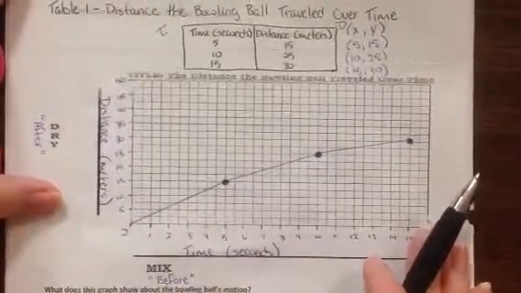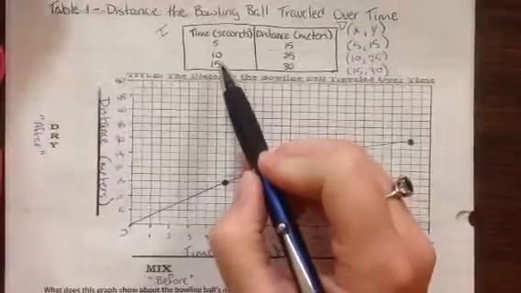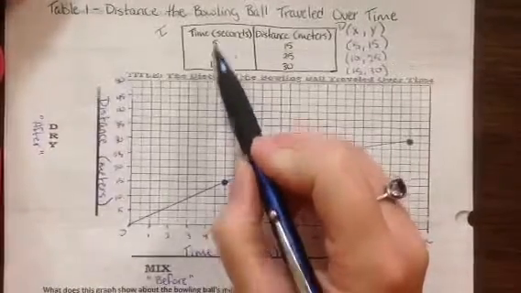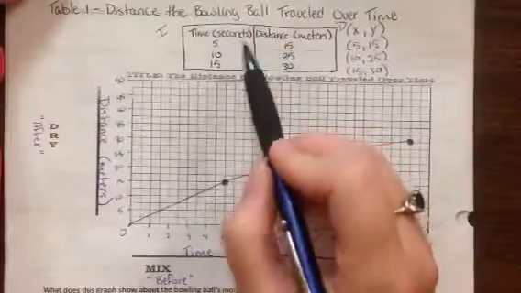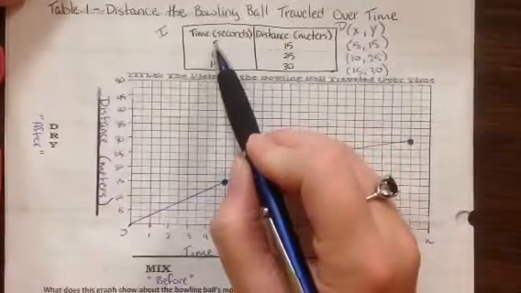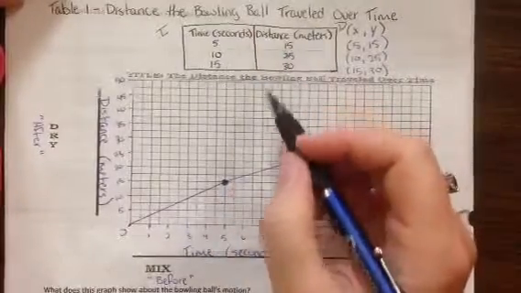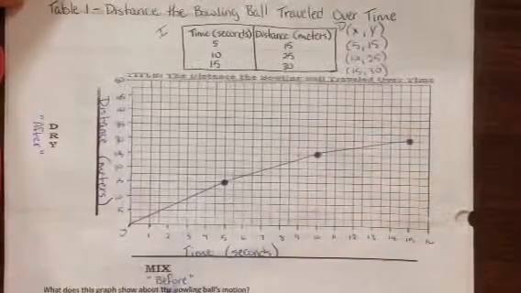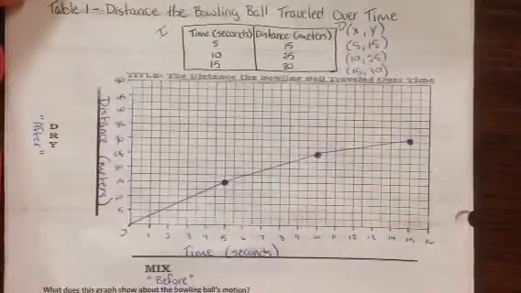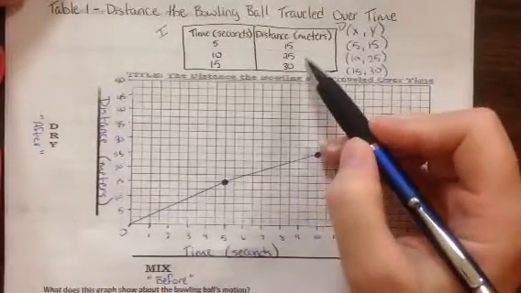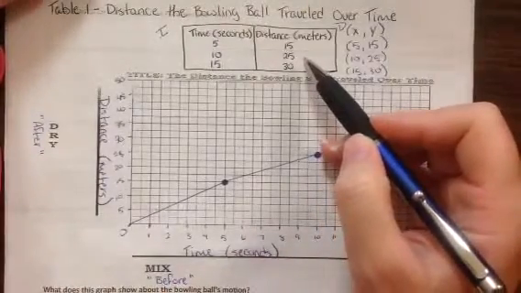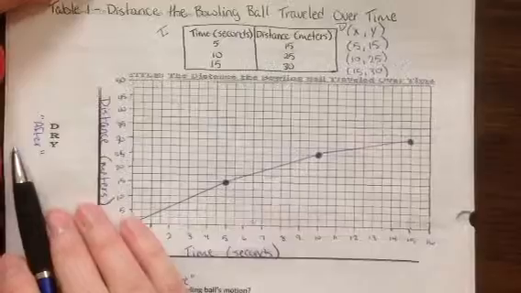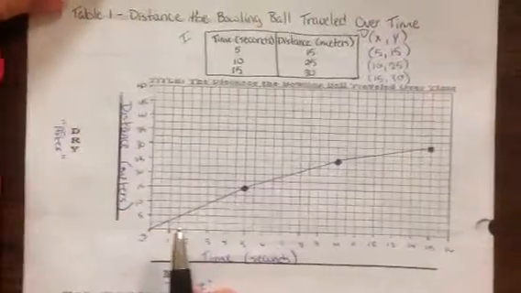The independent numbers are what you know before the experiment ever starts. So, before we ever even rolled our first bowling ball, we had already planned out that we were going to time it for 5, 10, and 15 seconds. So, the independent is what you know before the experiment starts. And the distance, we would have no idea what those numbers would be until after the experiment, after we measured them. So those are our after numbers.